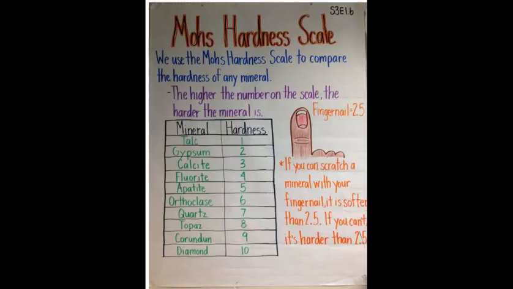Now, the last physical attribute that we're going to be looking at is the hardness of the rock or mineral that we are looking at. So I have a chart for us to see, and it is discussing the Mohs hardness scale. We have been talking about it this week, and we are going to be talking about this more in this lesson. So we use the Mohs hardness scale to compare the hardness of any mineral. The higher the number on the scale, the harder the mineral is.